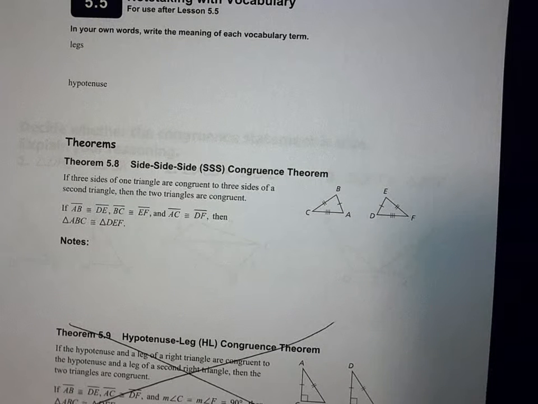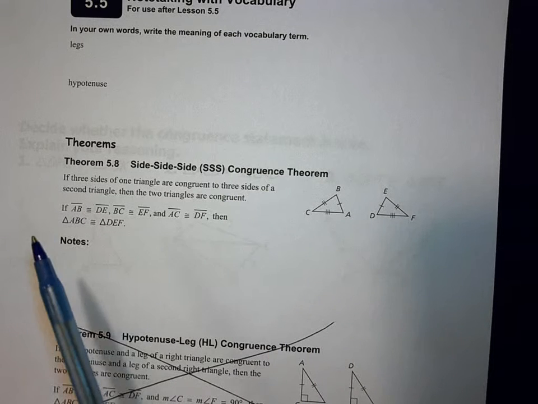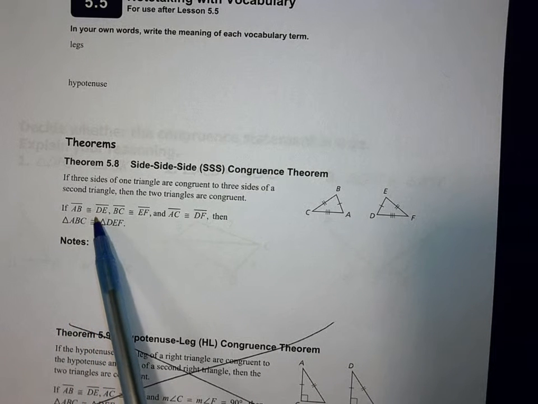The theorem says side, side, side congruence theorem. If three sides of one triangle are congruent to three sides of a second triangle, then the two triangles are congruent. So you have to get used to using the marks so that you know what you have. I advise drawing pictures. I advise making markings, and then you'll be using a two-column proof like we did and the algebra proofs.